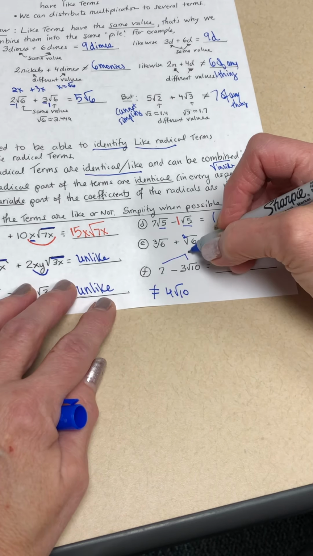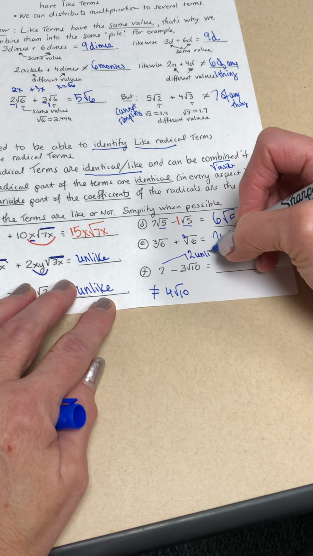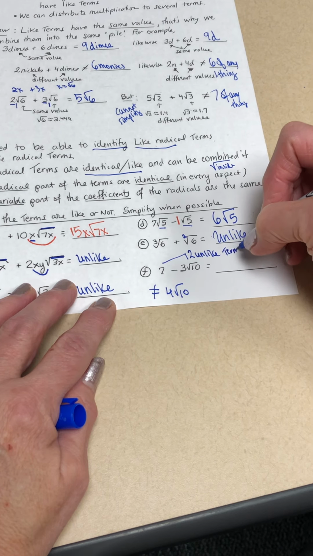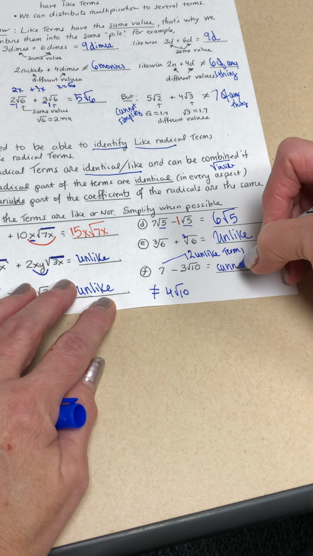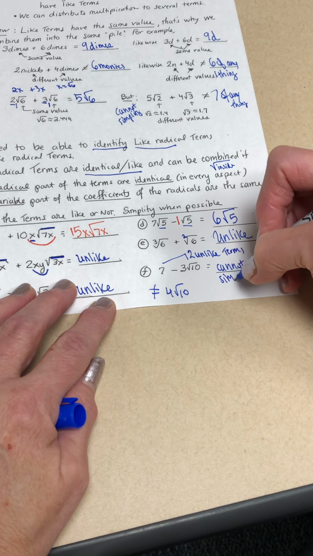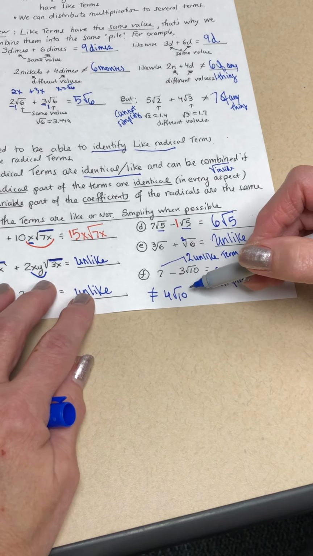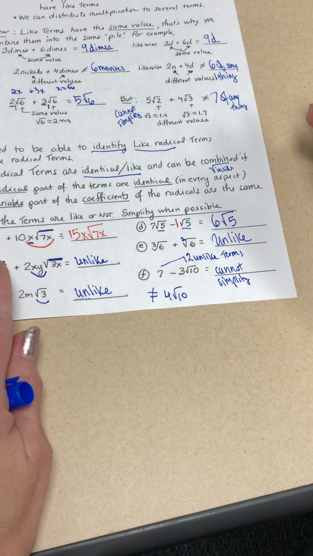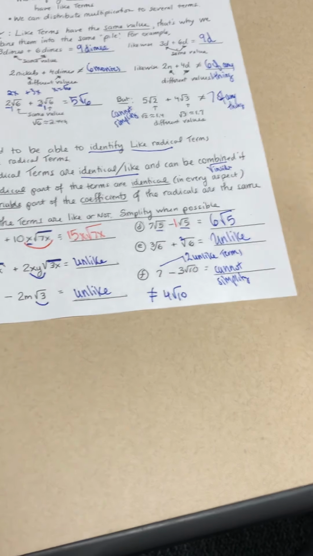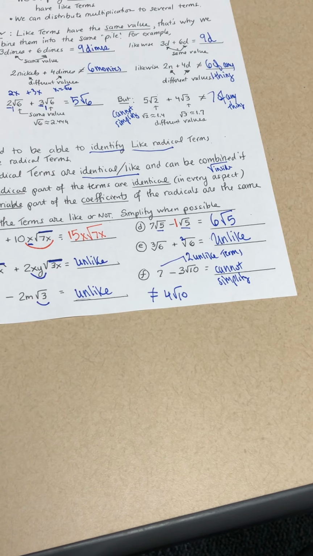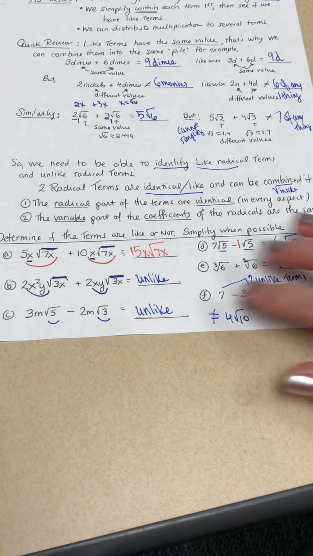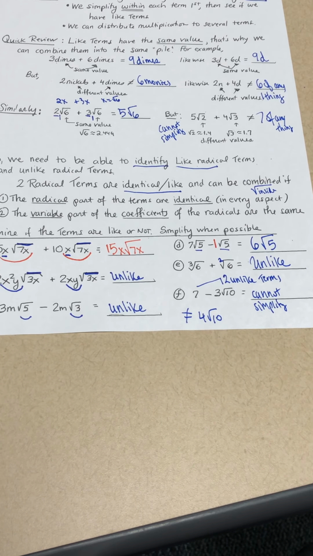They're unlike. 2 unlike terms. You cannot simplify this. And we will get problems like that, and I will see people try to make that 4 root 10. Don't do it, okay? So that's a simple beginning, and then the next page, we're going to use these ideas with, of course, harder problems.